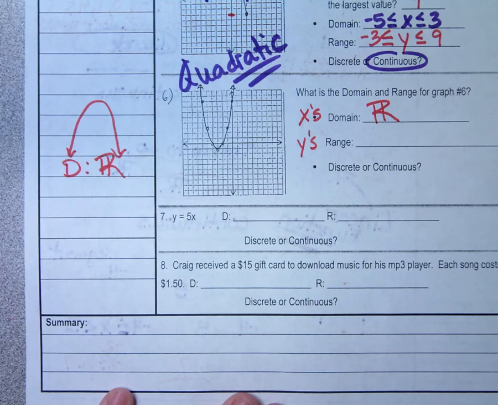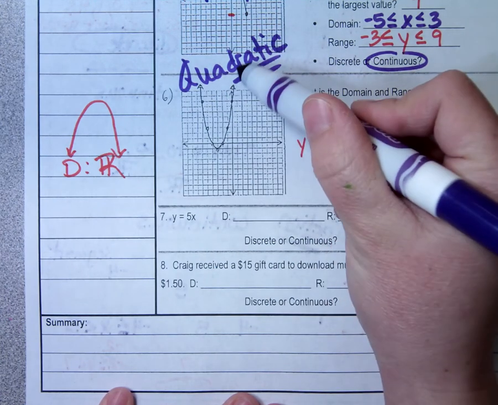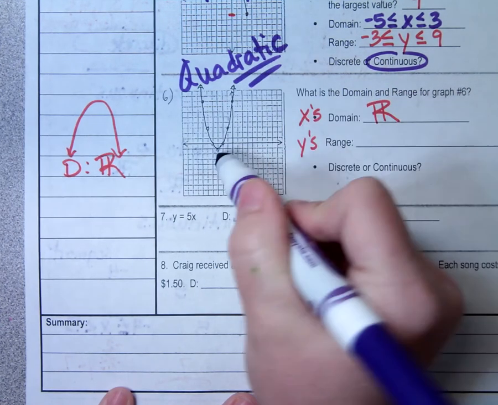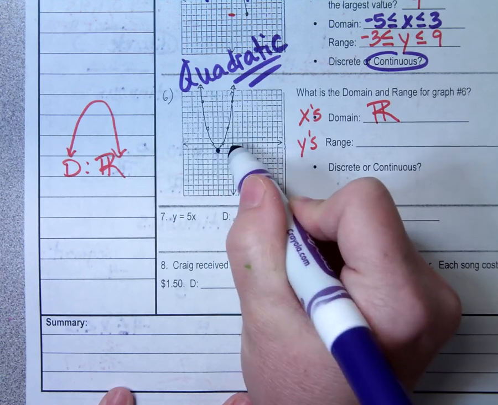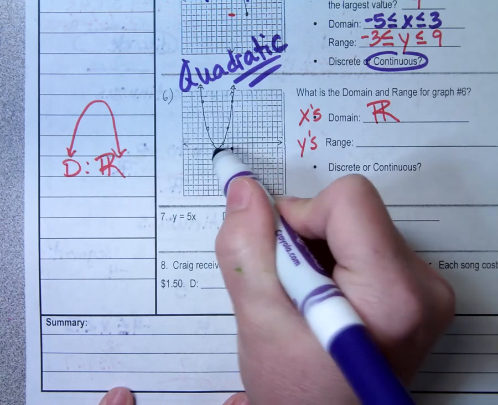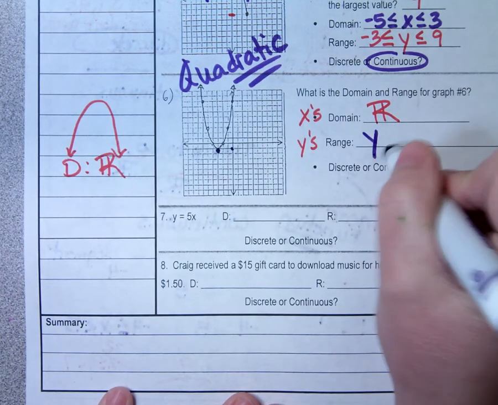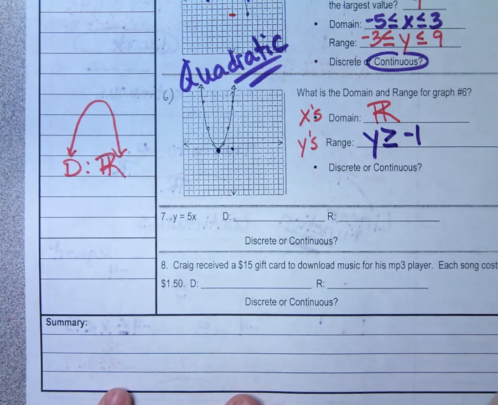Now range are your y's, and we're looking up and down. Does this graph go forever up and forever down? No, it just goes forever up. So I need to know where my y starts. And my y starts at -1, and then it goes up, up, up. So my y's start at -1, and they get bigger and bigger.